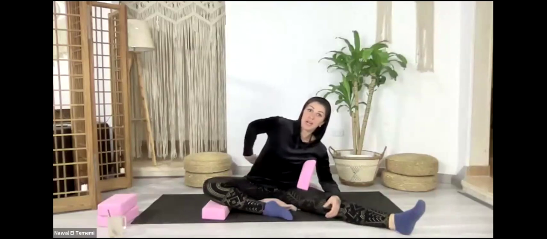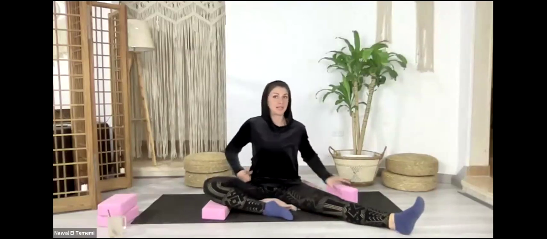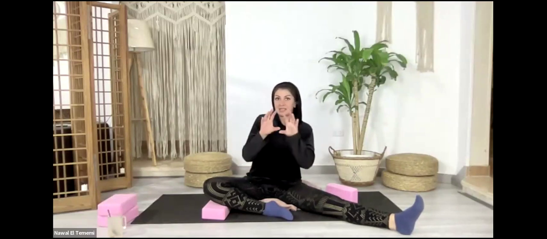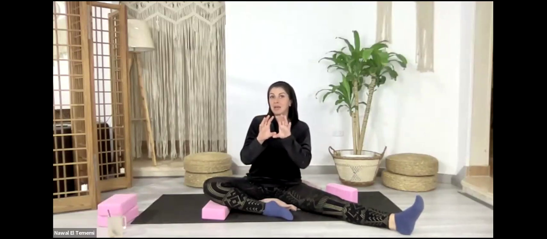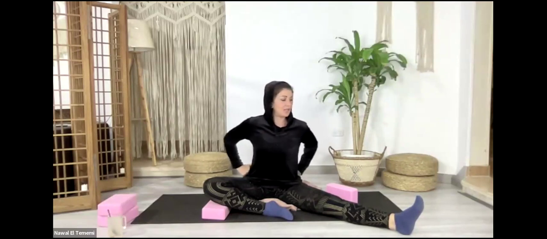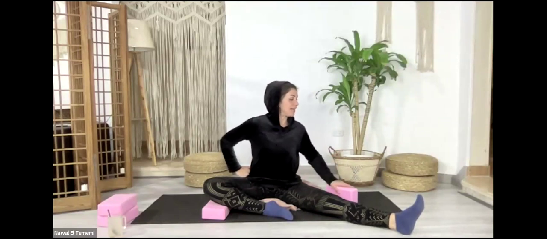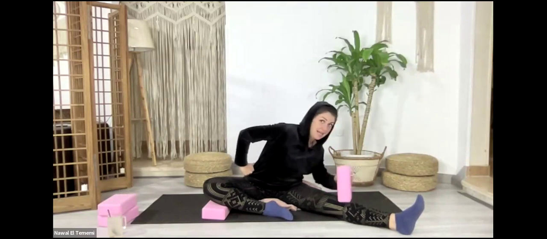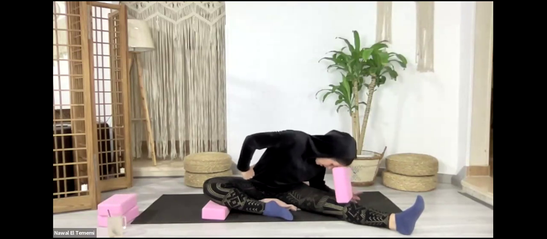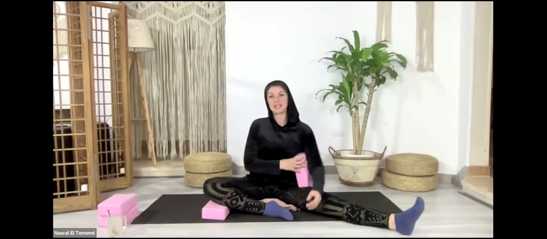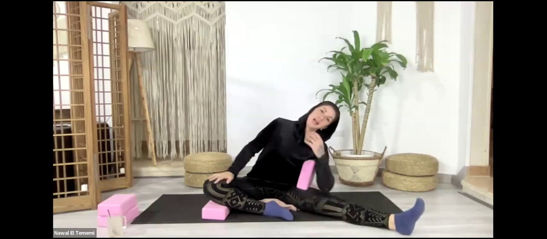iliac crest, the QL. If I want to get my quadratus lumborum or my QL a little more targeted, that small, tight, hyper tight muscle group of the low back that stretches into the top crests of the hips, I can rotate towards my extended leg and then bend my face towards my extended leg. At this time, I can put a block, or I can still get that area with a nice side bend if I go over to the side.